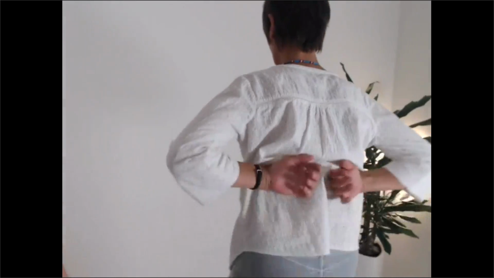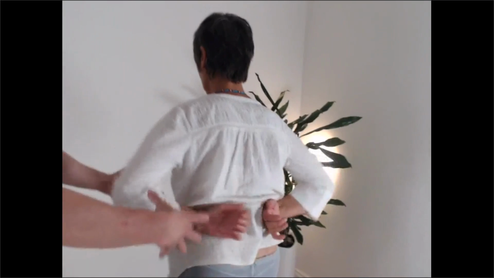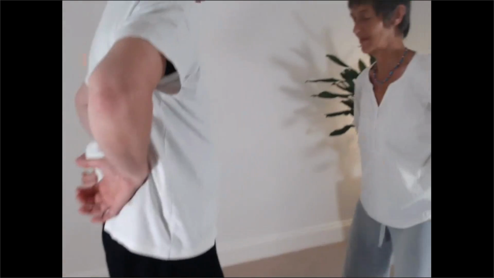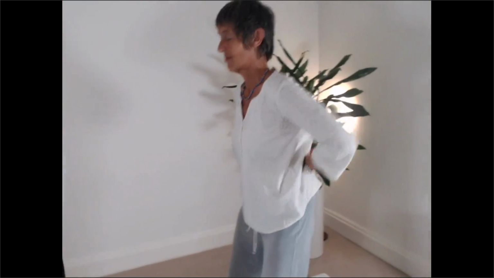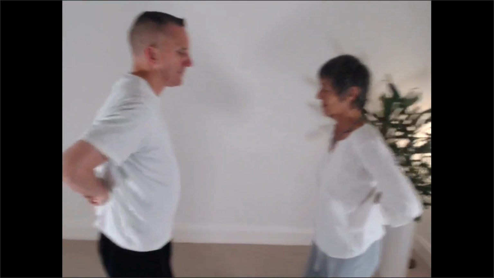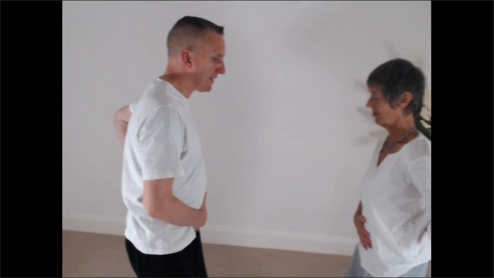Okay, and what should happen is that heat should start to go through and meet the heat that you've generated from the front. All right? Yes? Yeah, great. Okay, so if everyone can do that at home as well, see if you can just get that feeling of the heat going through into the dantian. Okay, right, so now we're going to just check, yeah, can you feel that connection?